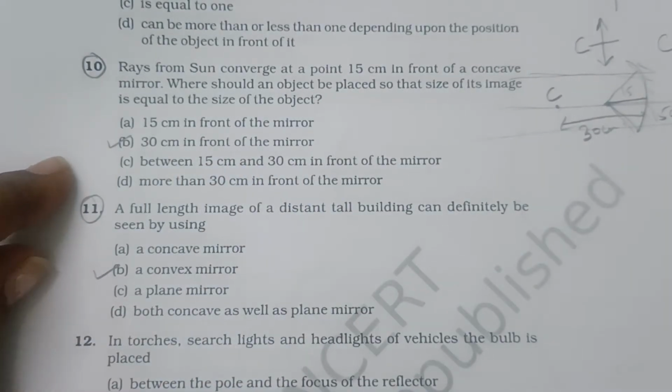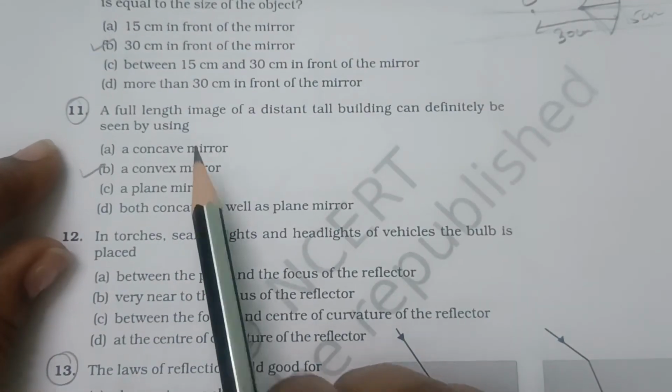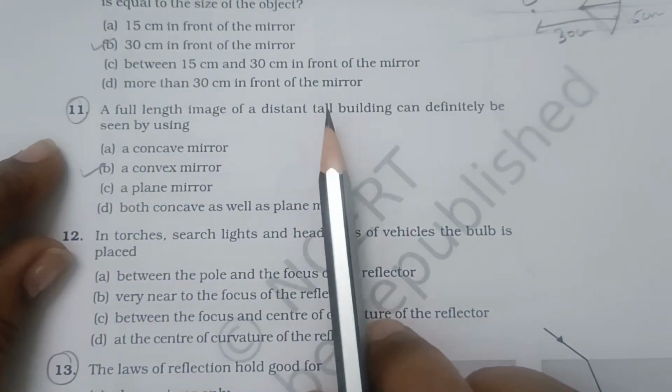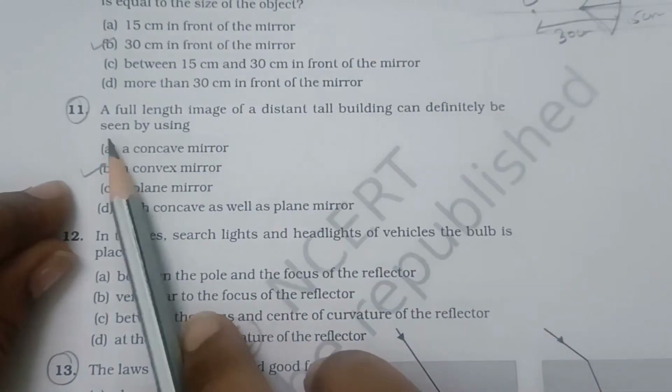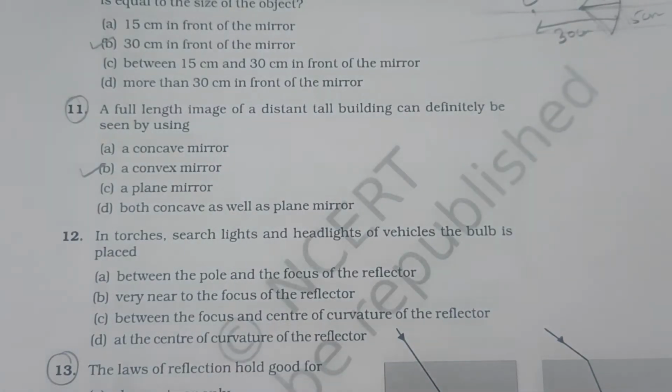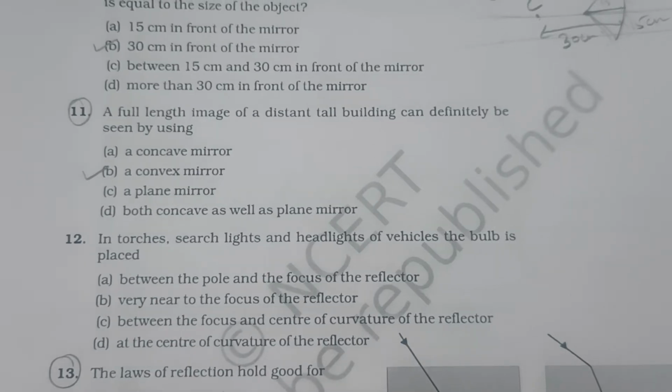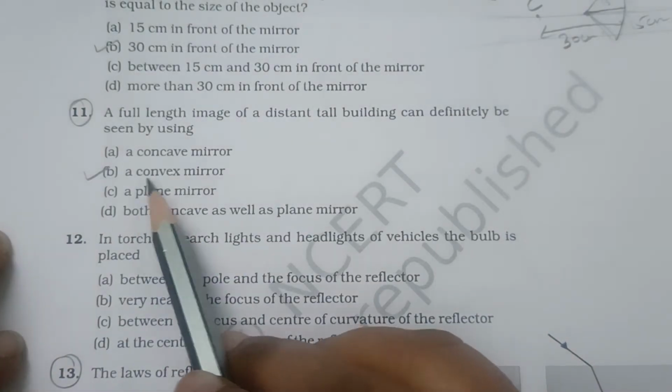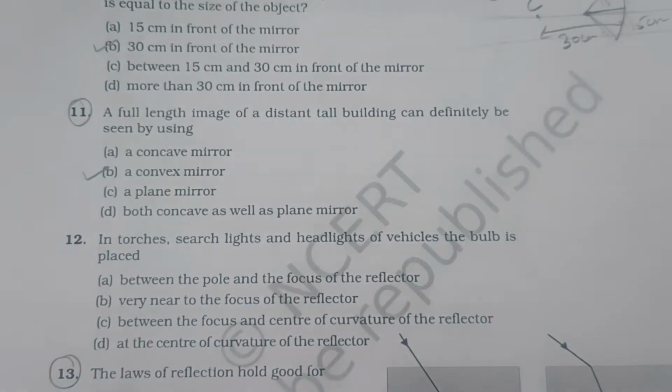Next, a full length image of a distant tall building can definitely be seen by using which mirror? When it is a tall building, definitely we need a wider field of view. So in that case we will go for the convex mirror. Convex mirror has a wider field of view, right?